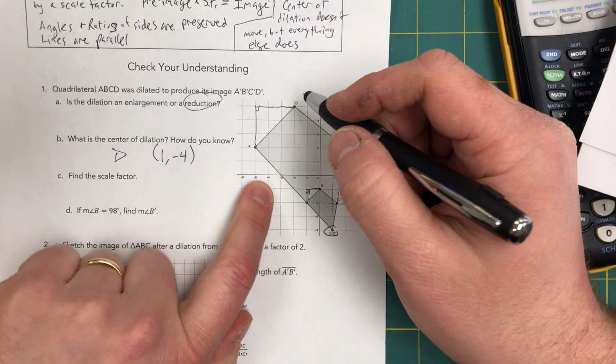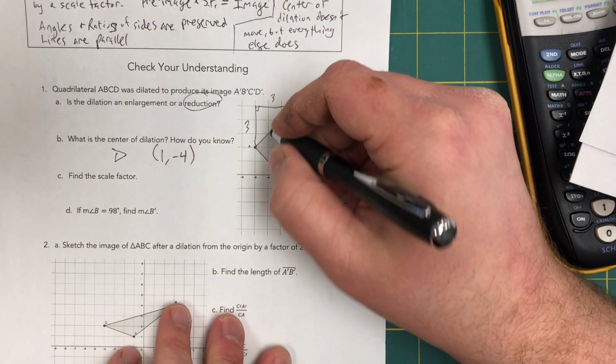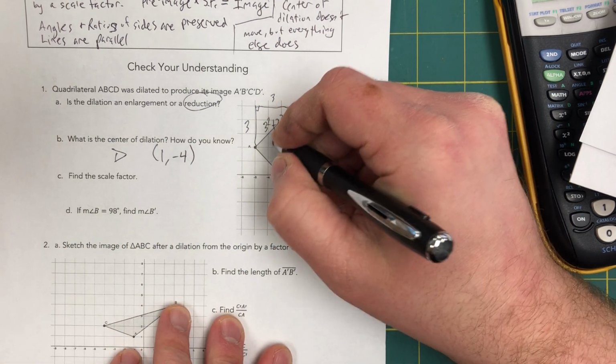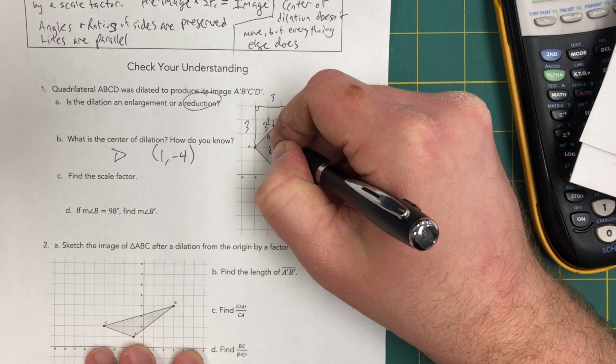Okay, so for this one we got 3 and we got 3, so that's our hypotenuse, right? So 3 squared plus 3 squared, that's 9 plus 9. That's the square root of 18. And I'm gonna do a little trick.